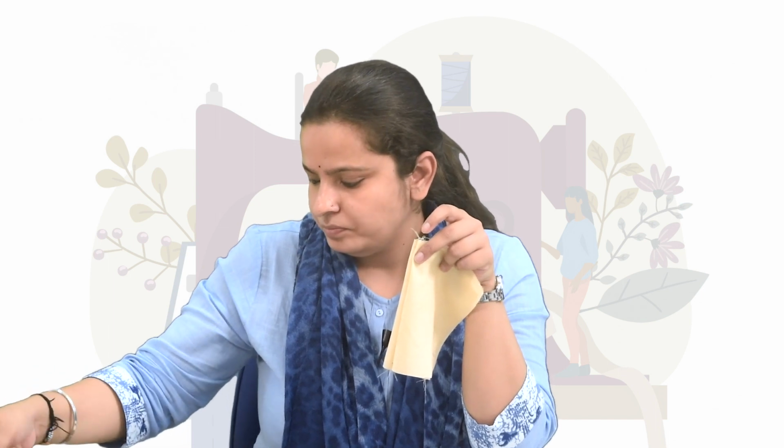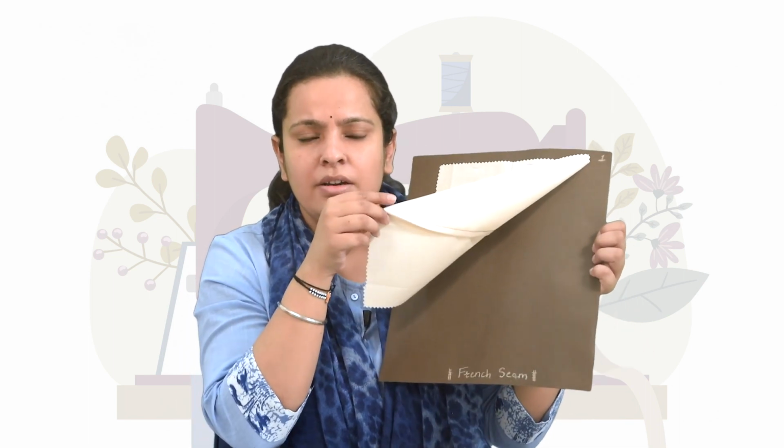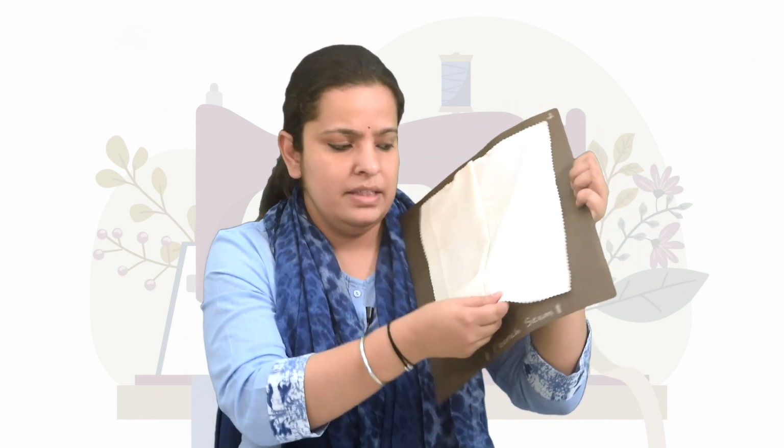You can see a sample of a French seam. This is how it is created. This is the right side of the piece of fabric. This is joined together, then ironed, and then this is how we get the final French seam.